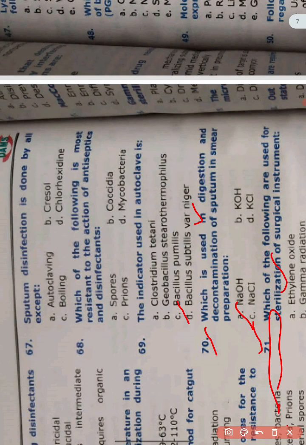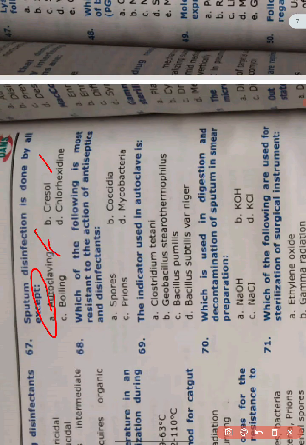Sputum disinfection is done by all except. How do you disinfect sputum? You can disinfect sputum by autoclaving, by cresol, by boiling. But what about chlorhexidine? No, chlorhexidine you cannot. Sputum is disinfected by using 5% phenol, cresol, autoclaving, boiling and burning. This is chlorhexidine.